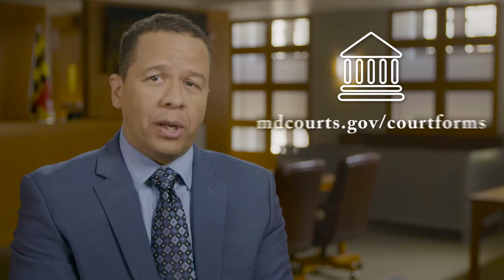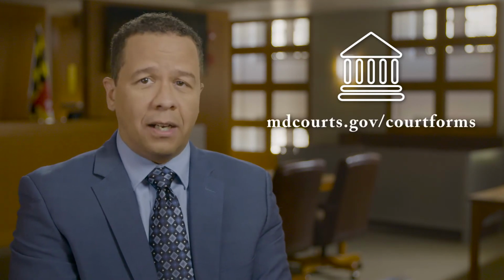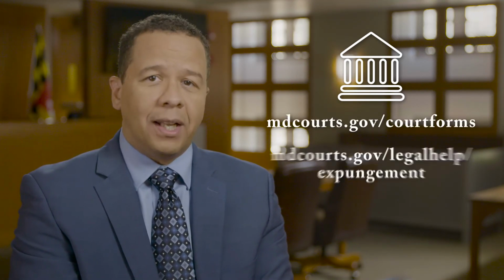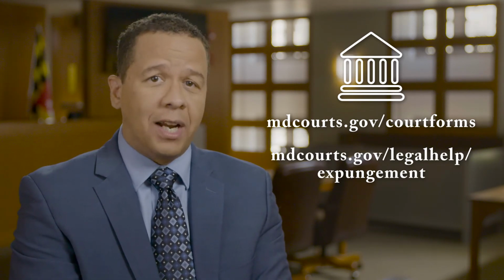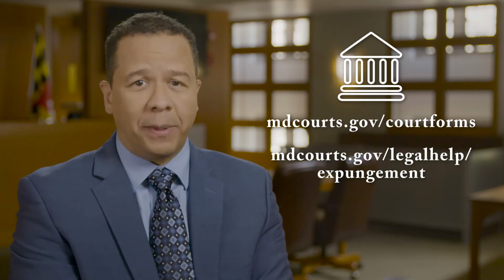Finally, where can you find these forms? Find them at the courthouse or online at mdcourts.gov/courtforms. Links to these specific forms are also at mdcourts.gov/legalhelp/expungement.